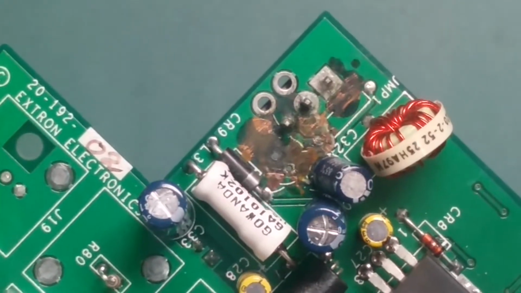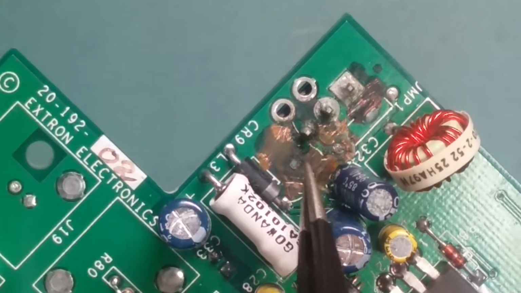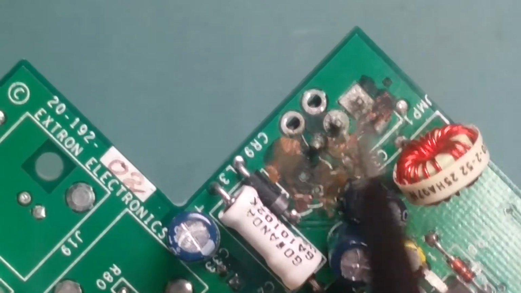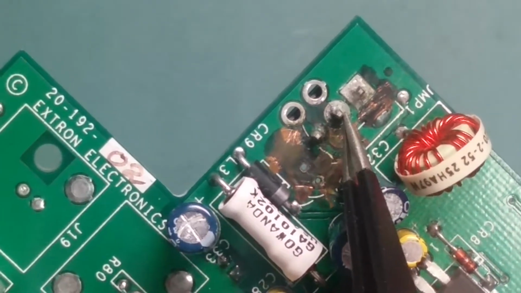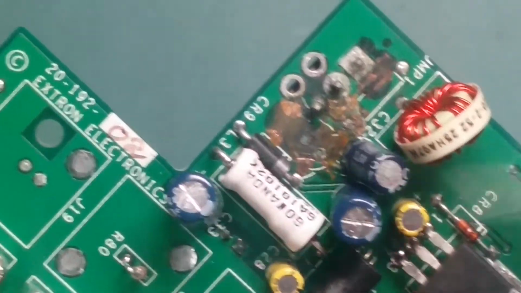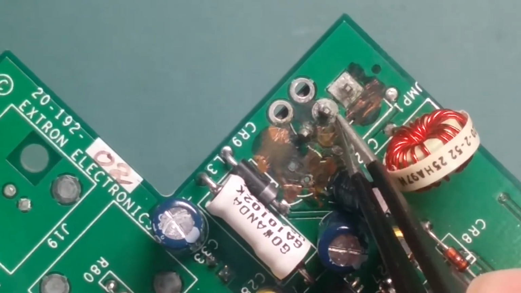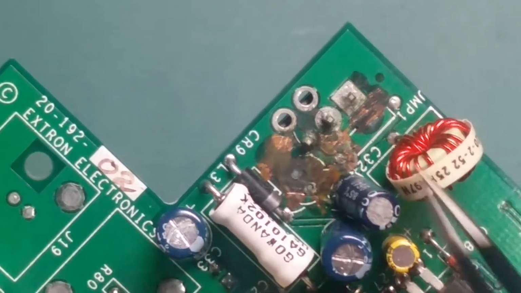Yep, here we are. So we got ground over there, and we got the positive, which is coming from here. I do know that this middle pin is the negative because it's connected to all the big plain ground on the actual PCB. So the middle is the ground that comes in, and this is the positive that comes in.